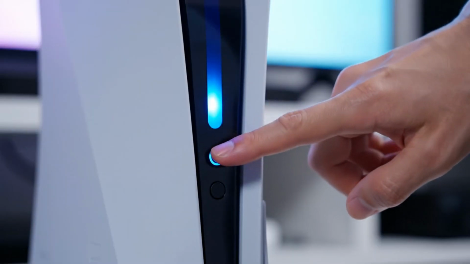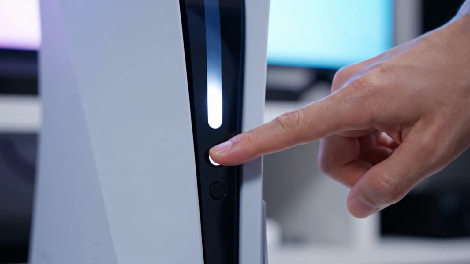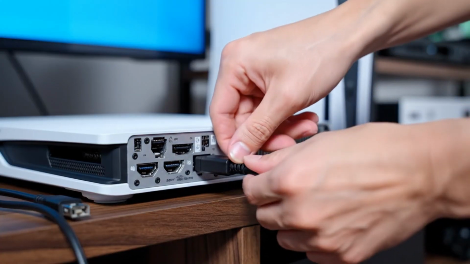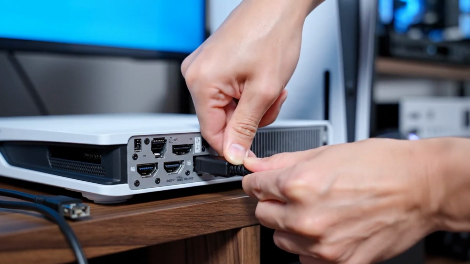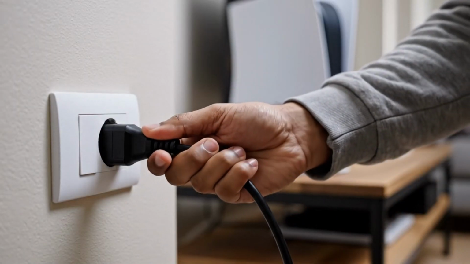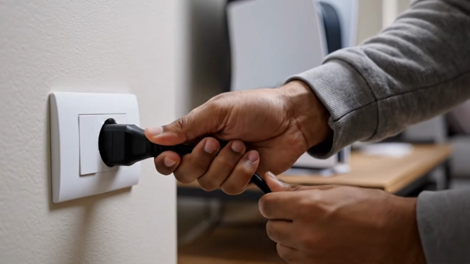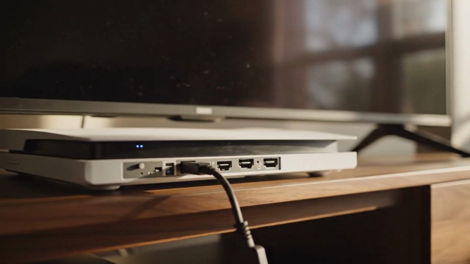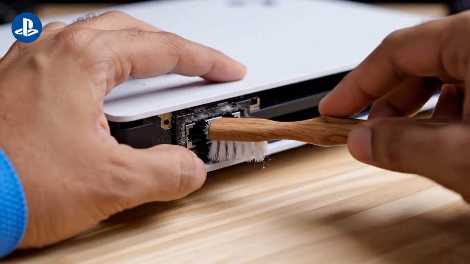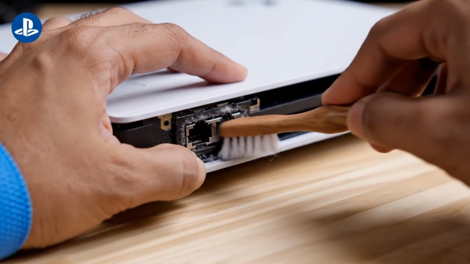Hold the PS5 power button for 7 seconds to turn it off. Unplug the PS5 power cable from the back of the console. Unplug the PS5 cable from the wall socket as well. Wait 1 full minute with the PS5 unplugged. During this minute, clean the PS5 power port gently.